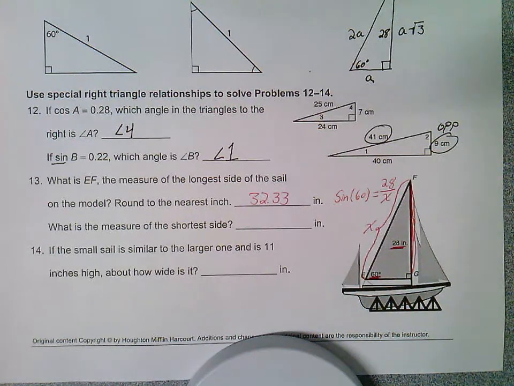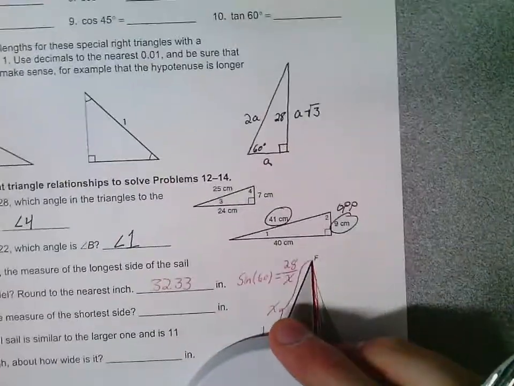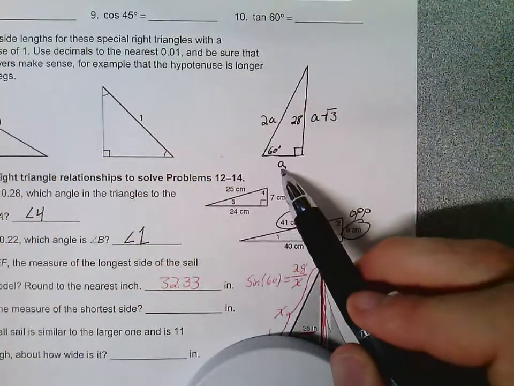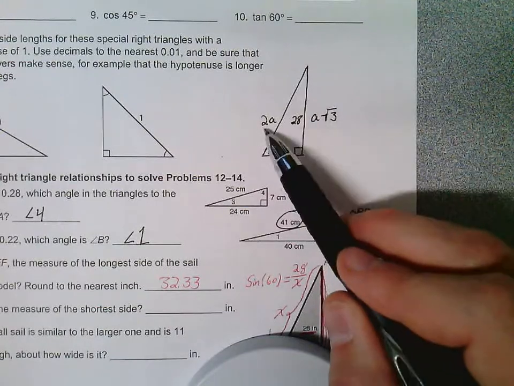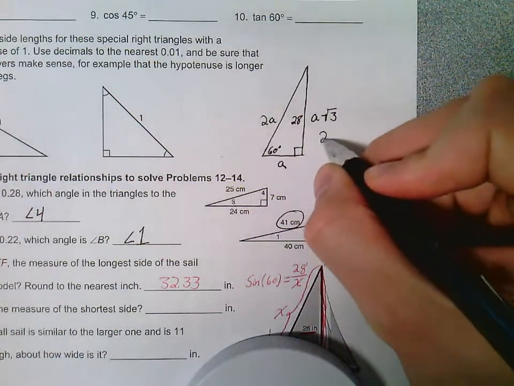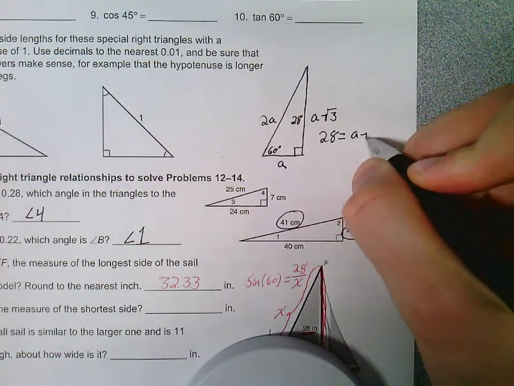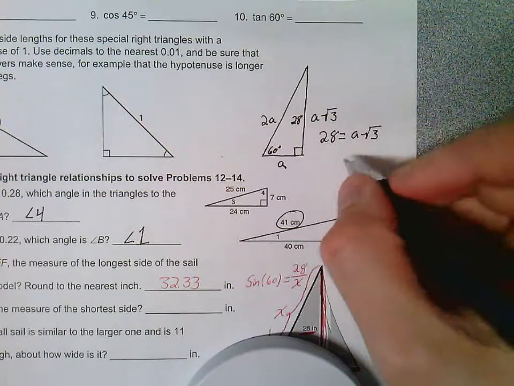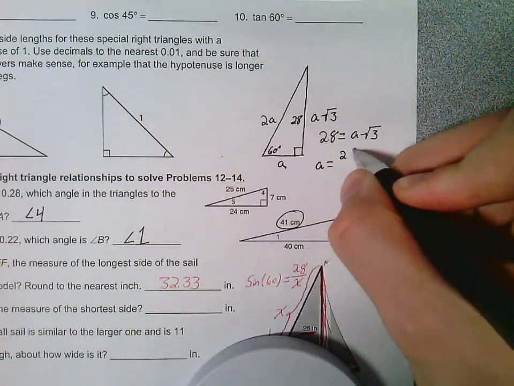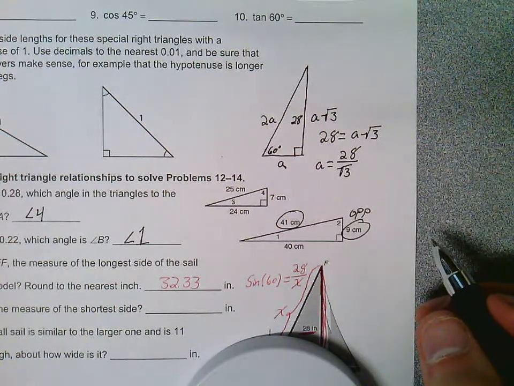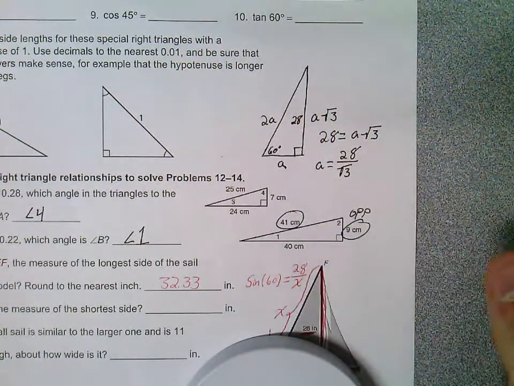So we can actually figure out what a is here. So using our 30, 60, 90 ratios, if the short side is a, this is a root 3, and this is 2a. I can figure out what a is. I can say 28 is equal to a times square root 3. So a, we'll just leave it as 28 over the square root of 3. That means 2a, I would just multiply it by 2.